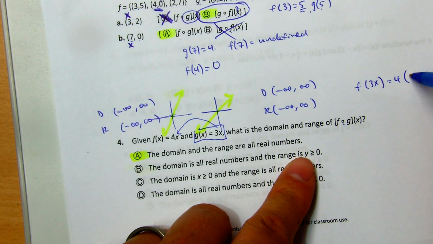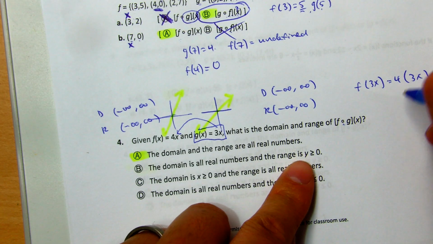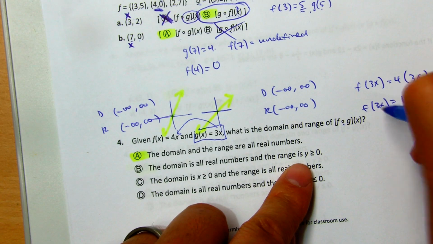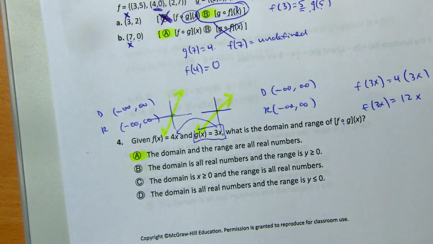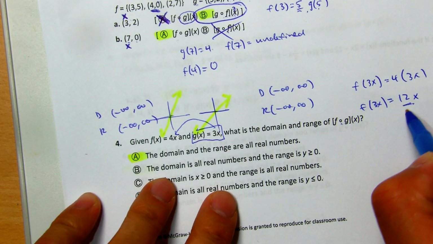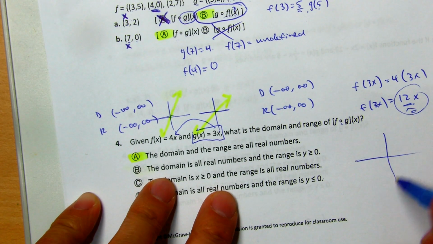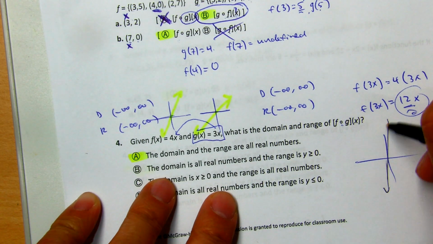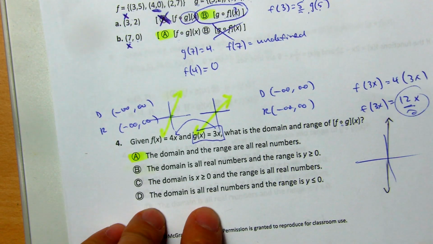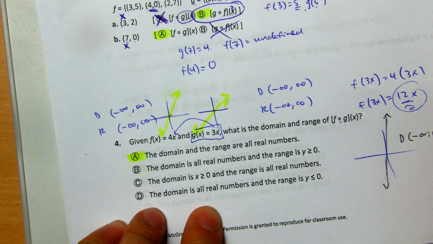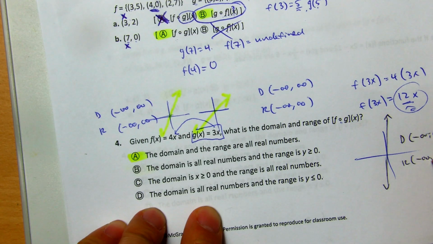4 times 3x, and this will give us 12x. Okay, so it's still a linear, right? 12x. Draw it, graph it. It's going to look like more of a straight up line, but it's the same idea. Negative infinity to positive infinity, and the range is negative to positive. Okay?